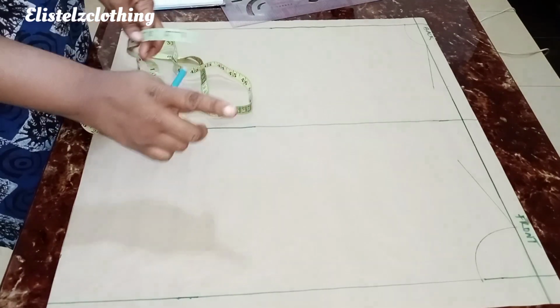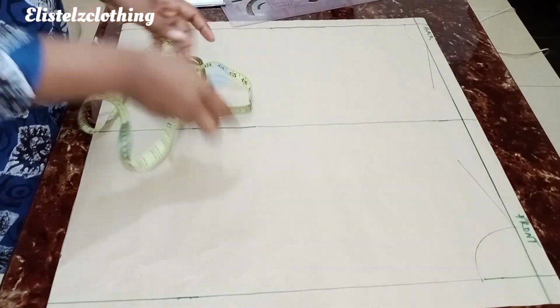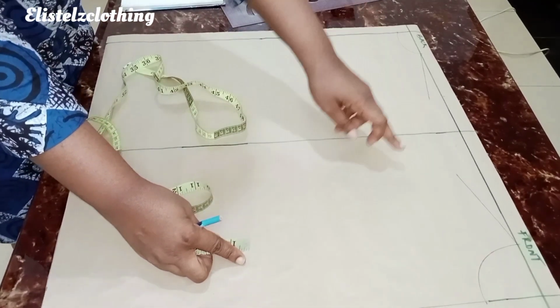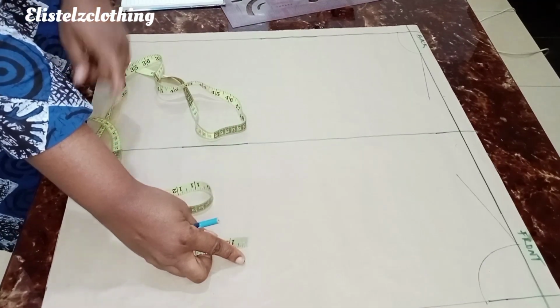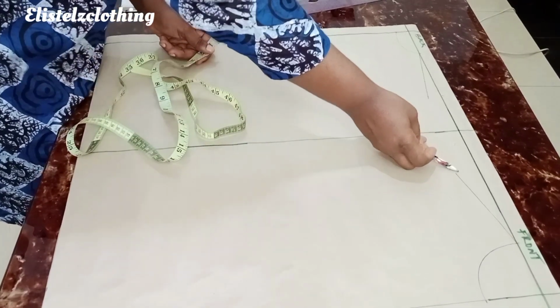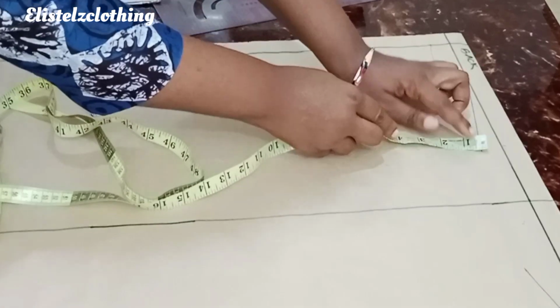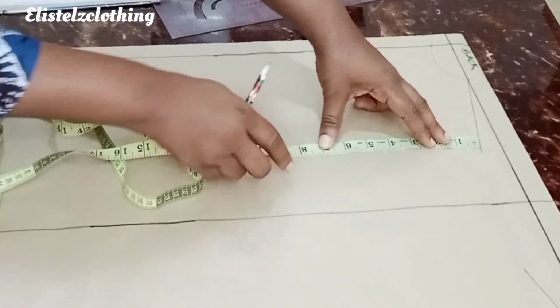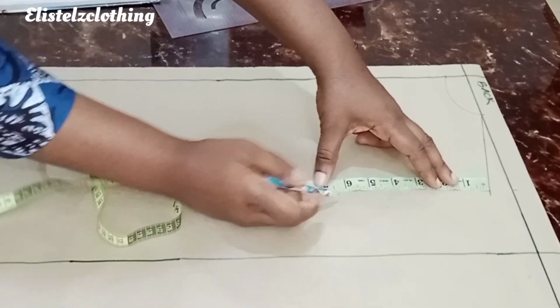Now that measurement of 8 inches, I will place it from the back, because if you place it from the front, the armhole is going to be wider. Remember that we have already come down by 1.5 inches here on the shoulder slope. So you place from the back shoulder slope. So I'll mark my 8 inches from the back shoulder slope.